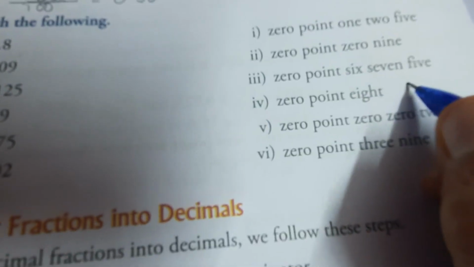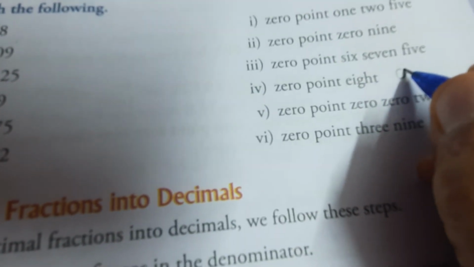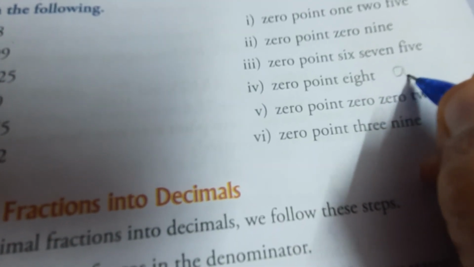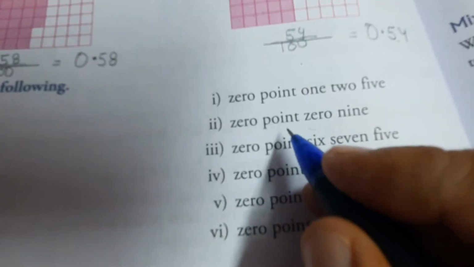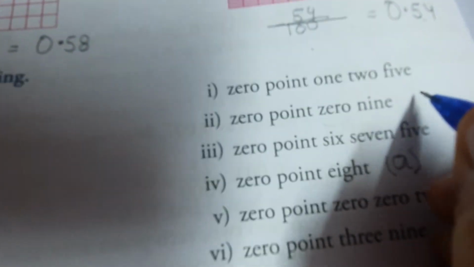So we will write A here. Now 0.09. We have to read it separately. So 0.09. Here is 0.09. So we will write B here.